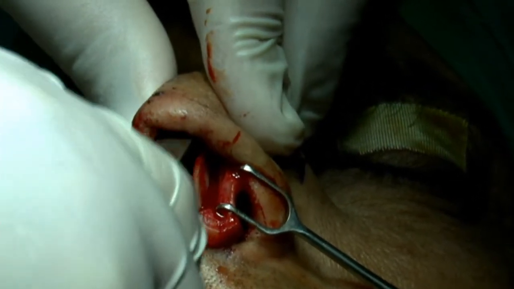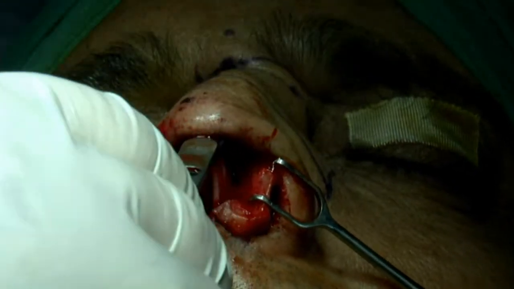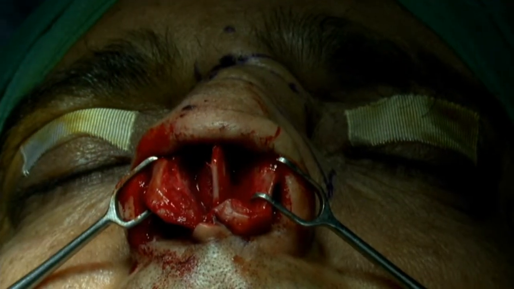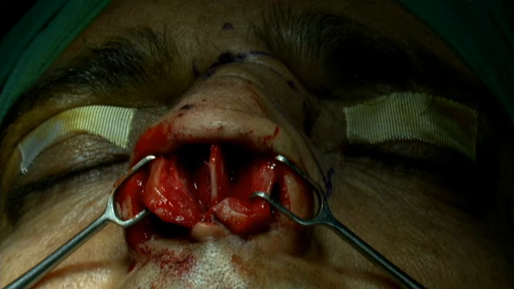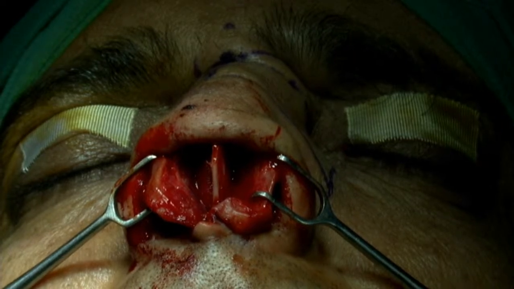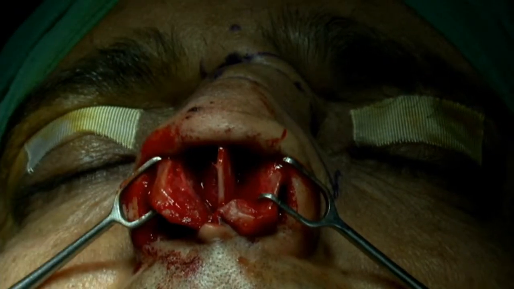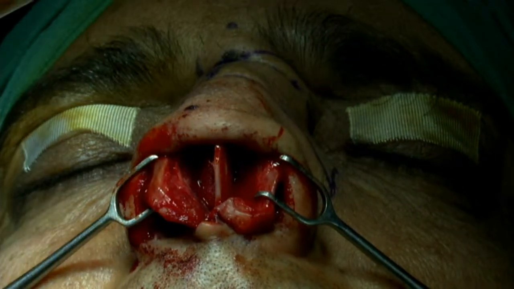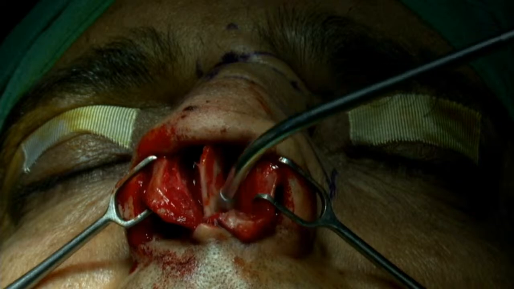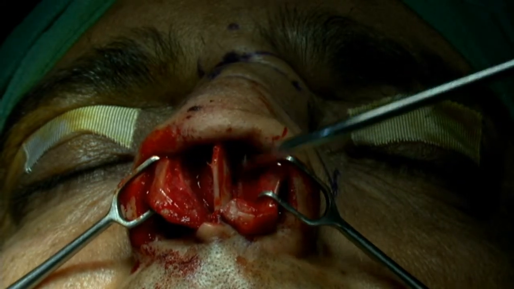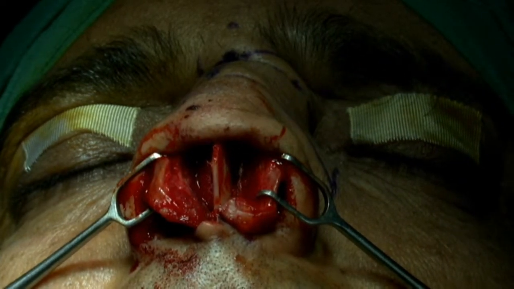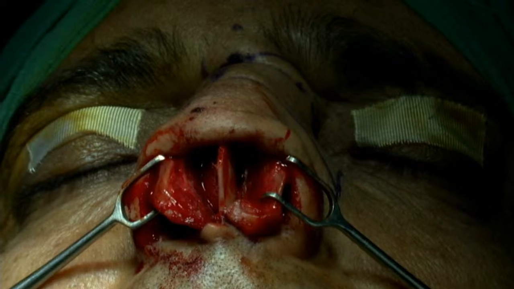So first we do with the coarse, and then the fine, and after the rasping, you clean these bony dust, and by irrigation also. Hold it like this. Look at this finger, because this is the guiding finger.